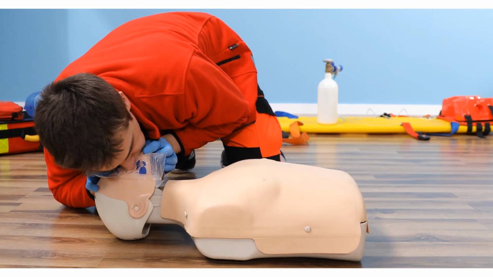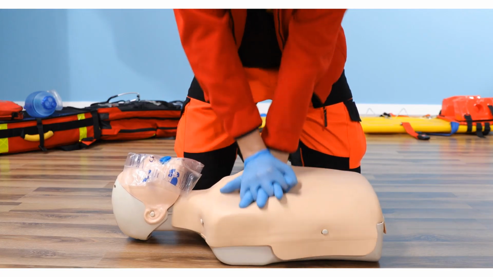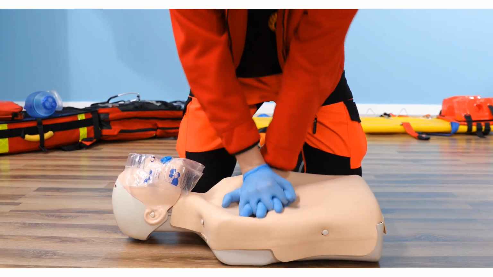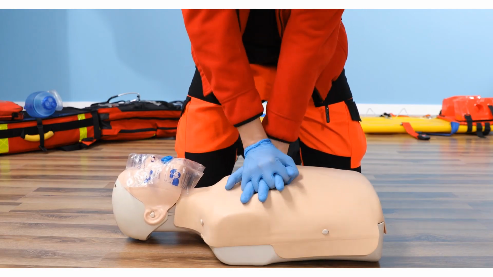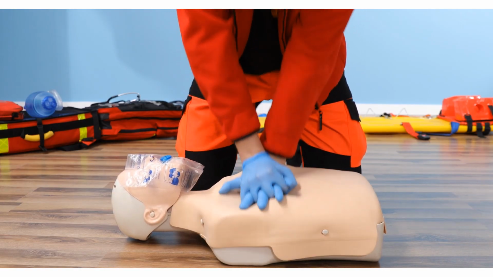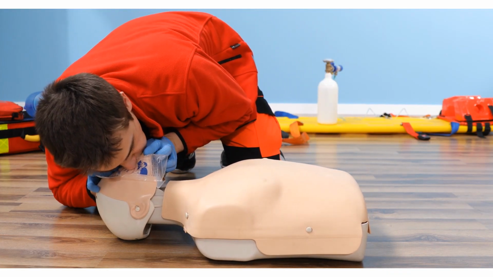Lastly, avoid common CPR mistakes. Don't compress slower than 100 or faster than 120 compressions per minute. Ensure compressions are no shallower than 2 inches and no deeper than 2.4 inches. Don't lean on the chest during compressions. Avoid unnecessary interruptions longer than 10 seconds.